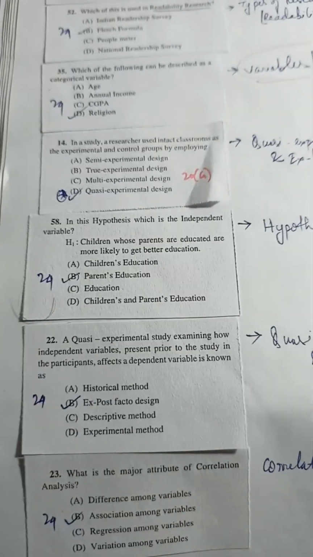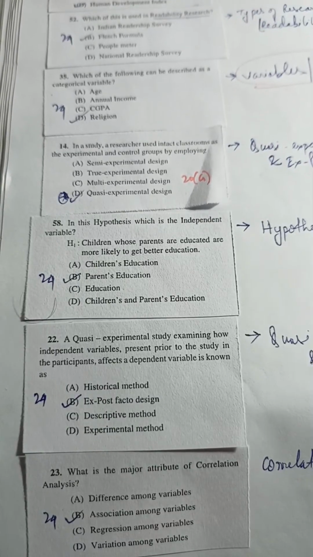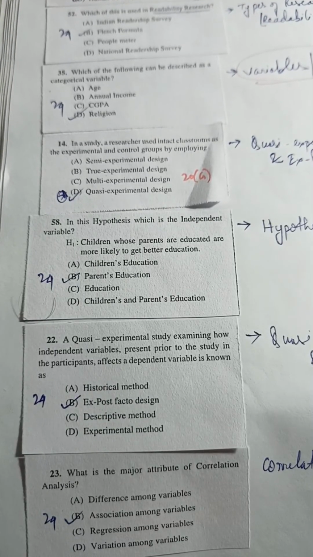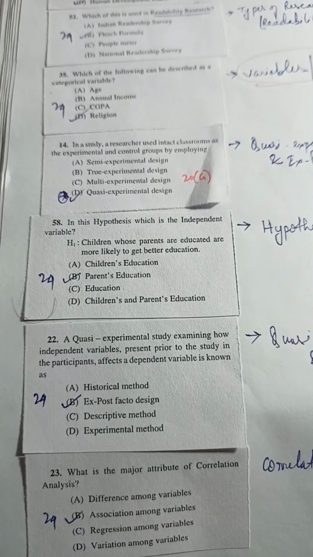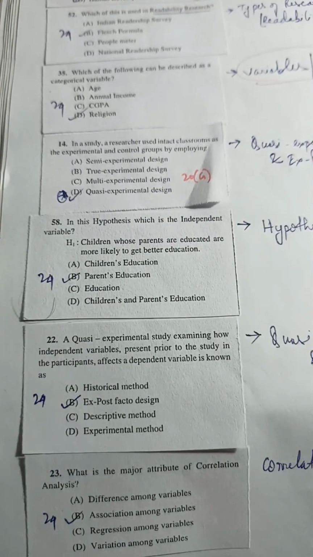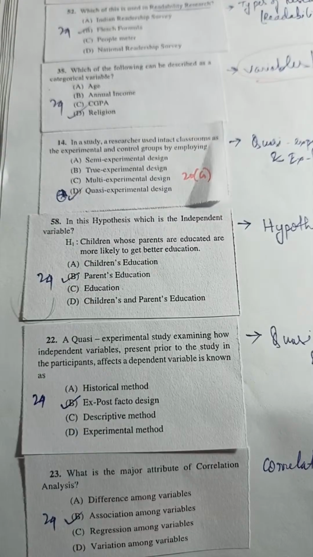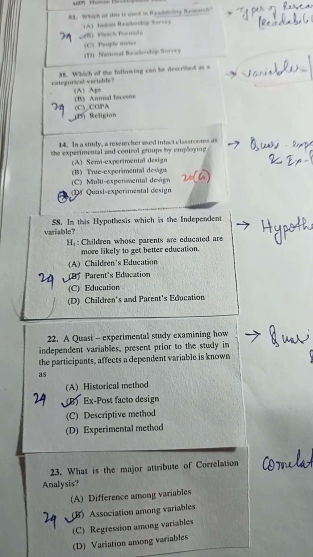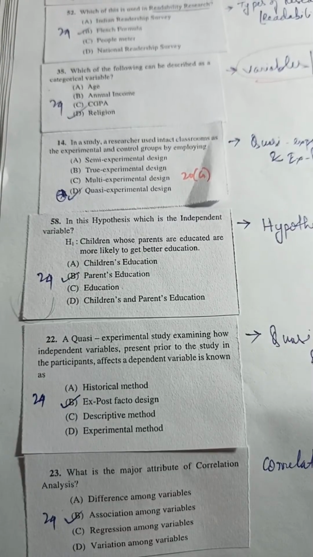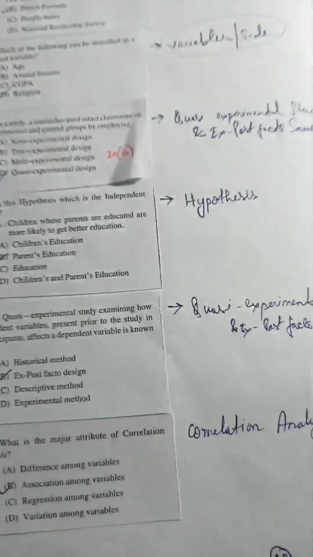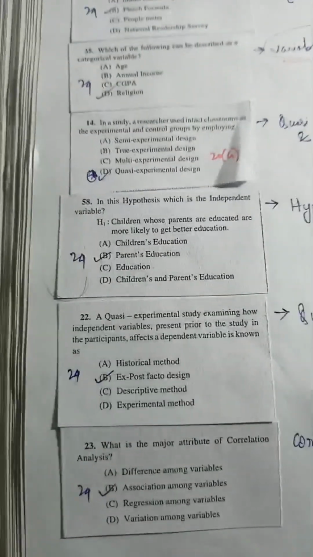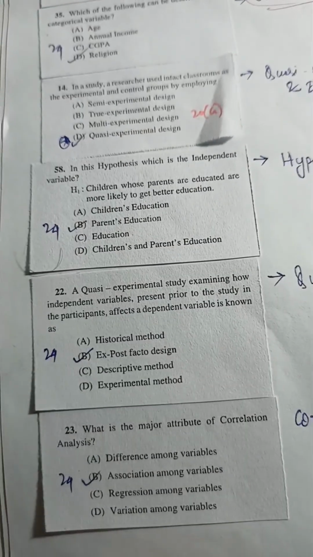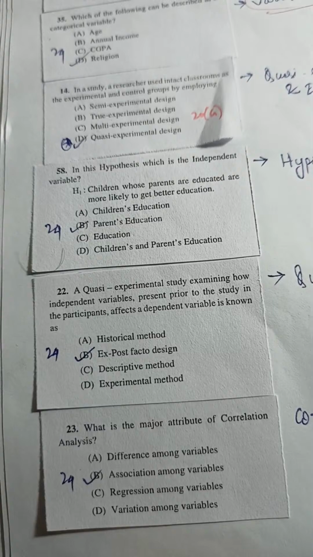In this question, it is given that in this hypothesis, which is the independent variable? Parents' education. Children whose parents are educated are more likely to get better education. Parents' education is the independent variable because it's not dependent, right? So the next question is from quasi-experimental research again. You can see quasi-experimental is again a very vital and frequently asked topic.